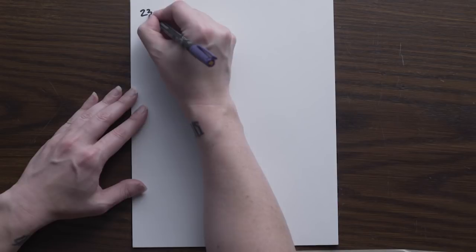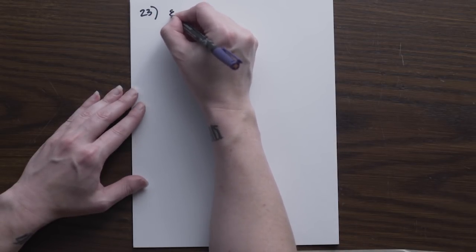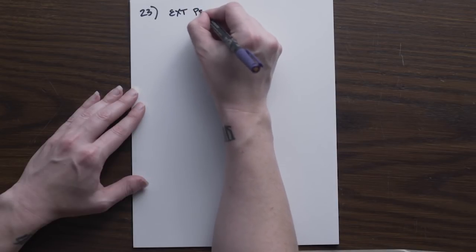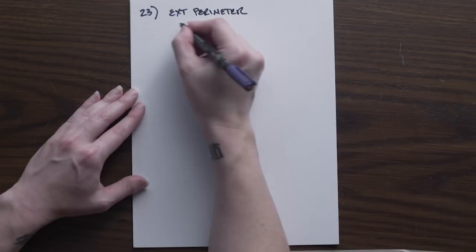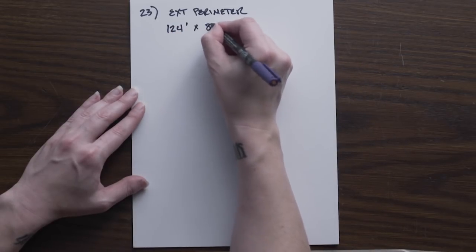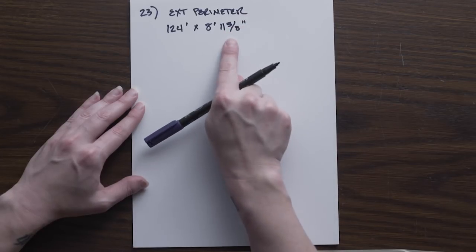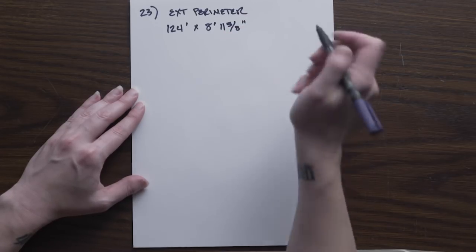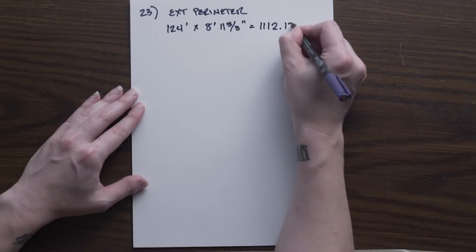The last few steps look at the sheathing then that we need. So we need our exterior perimeter, which we have calculated many times before. That is going to be our 124 feet. We multiply that by the 8 feet 11 5/8 that we just determined for our full wall and floor system height, and we get 1112.125.